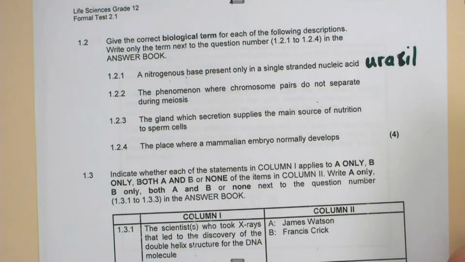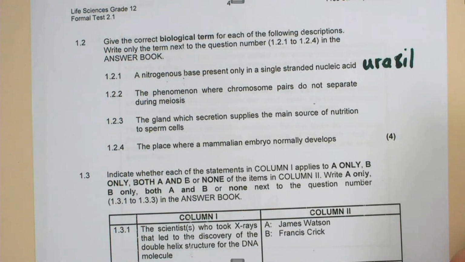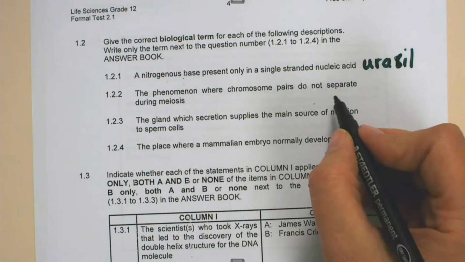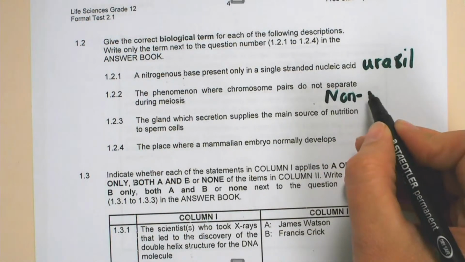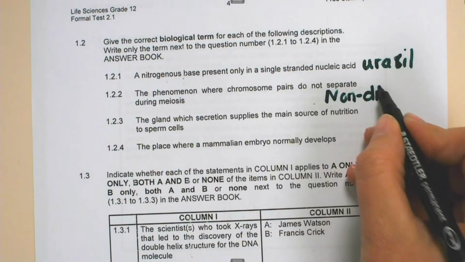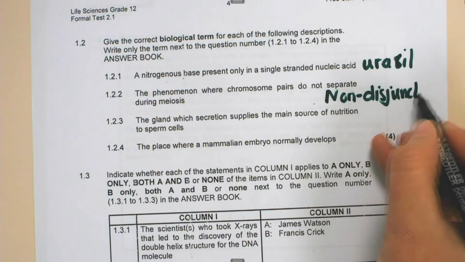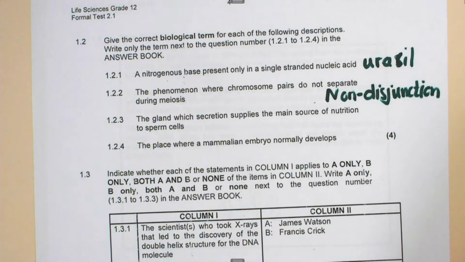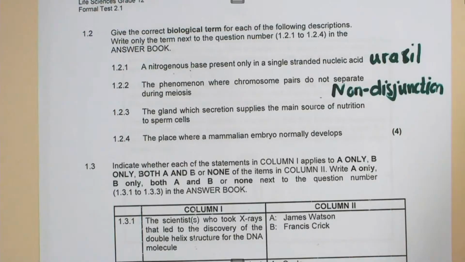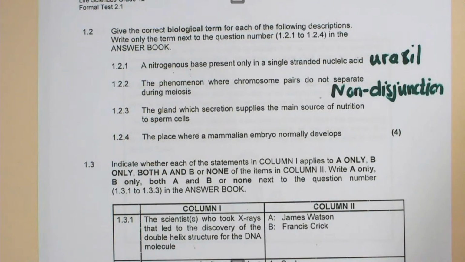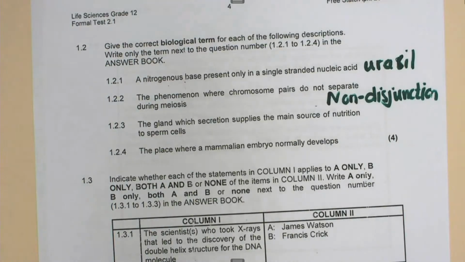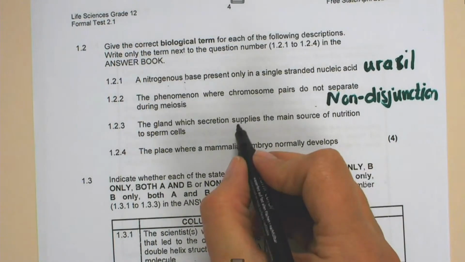Uracil. The phenomenon where chromosome pairs do not separate during meiosis, that would be non-disjunction. The gland which supplies the main source of nutrients of a sperm cell will be the seminal vesicles.